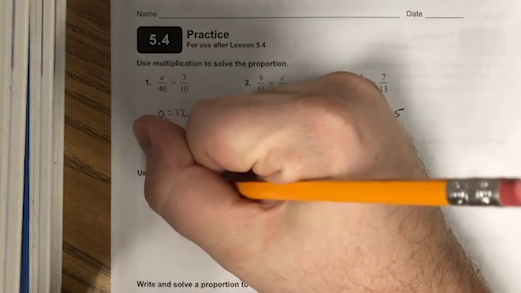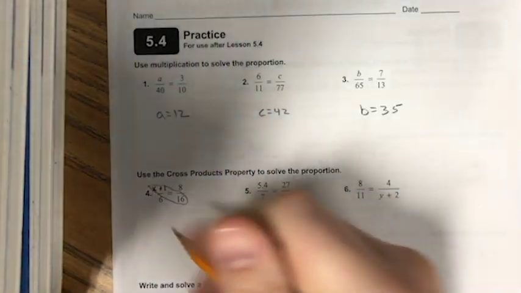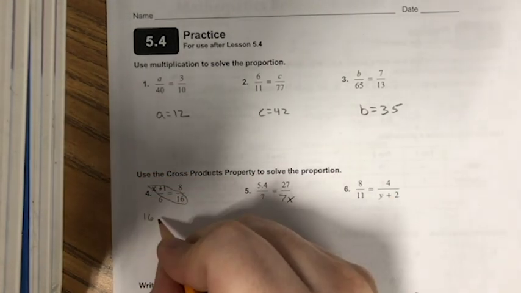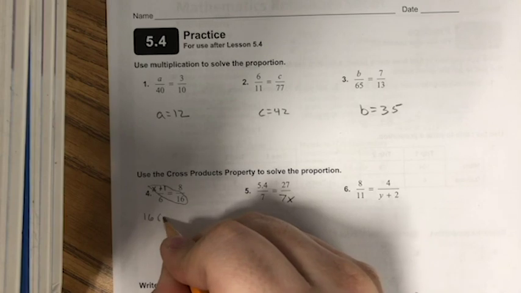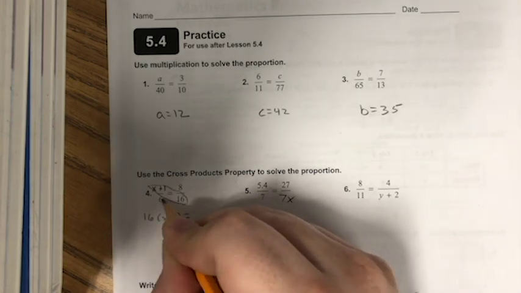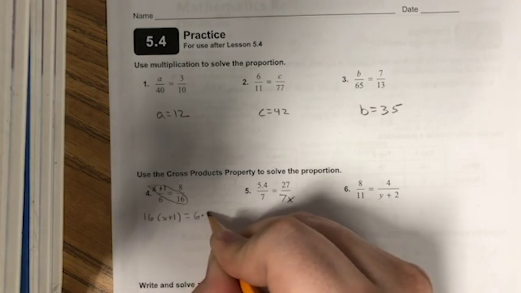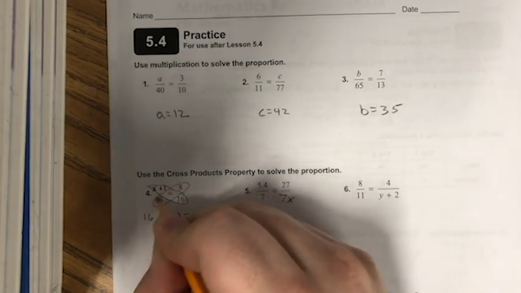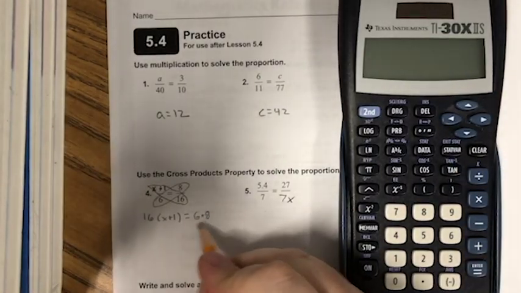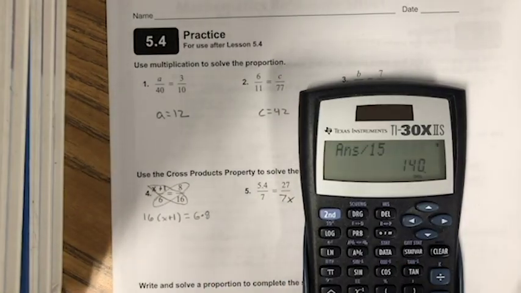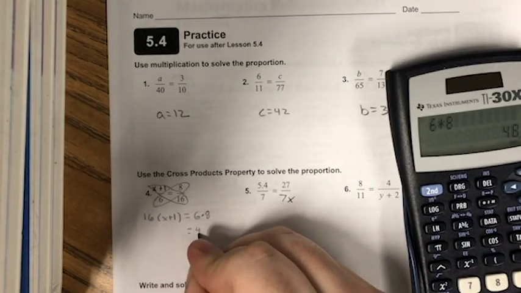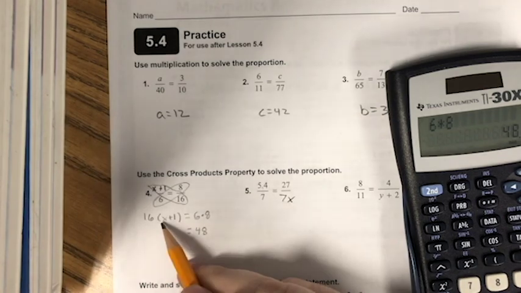So I'm going to butterfly this first, and I'm going to get 16, and notice what I'm about to do here, times the expression (x plus 1) is equal to 6 times 8 when we do that butterfly. Now, we're going to grab my calculator and we're going to work this out real quick. This one's pretty straightforward. 6 times 8. 6 times 8 is 48. So I put 48 down.